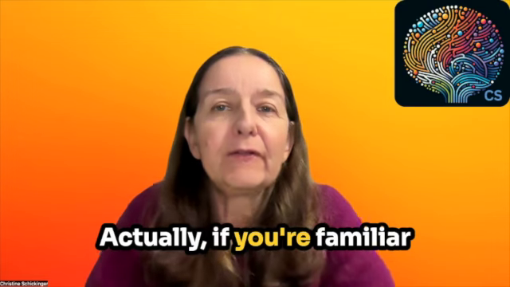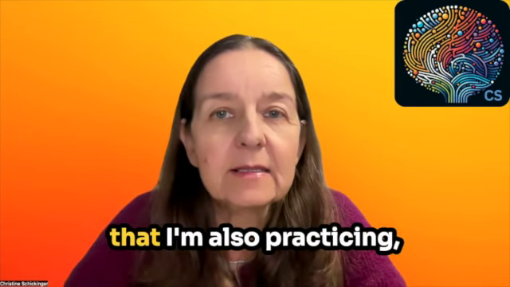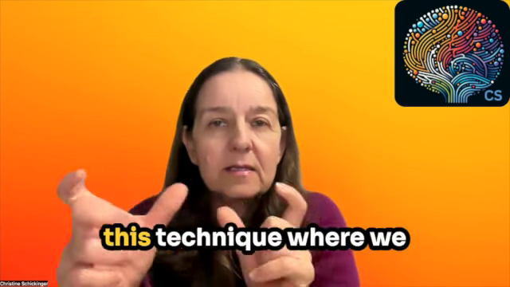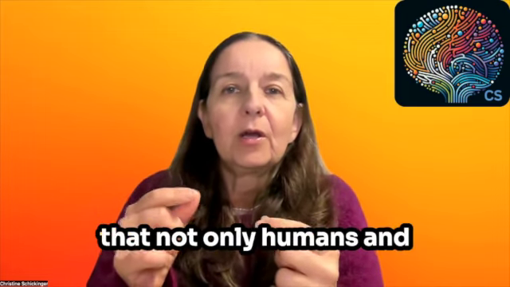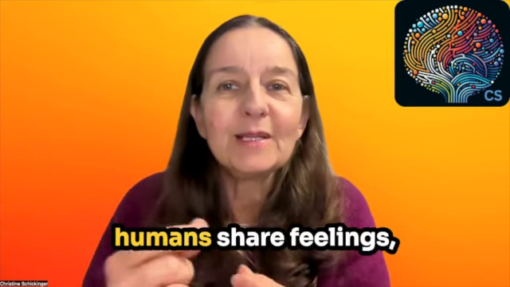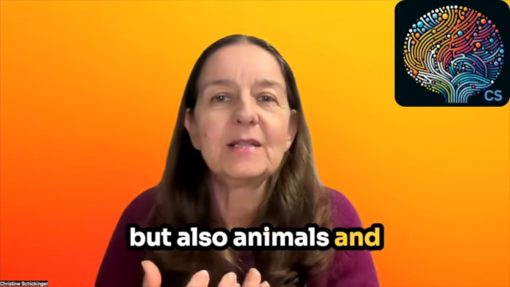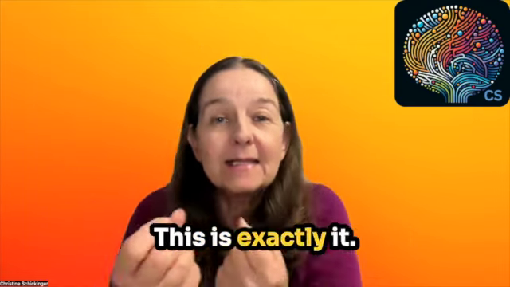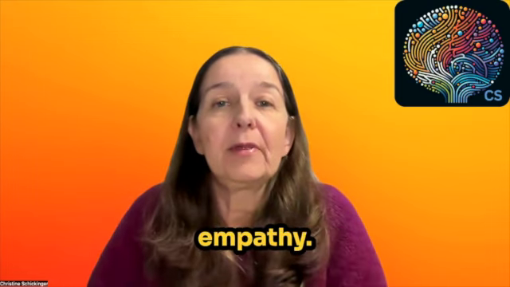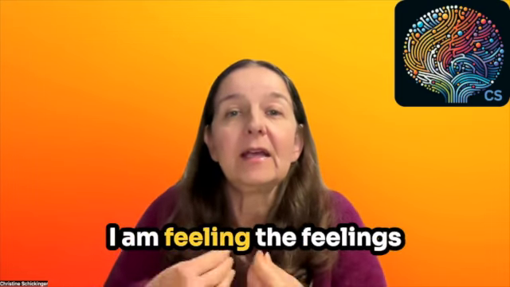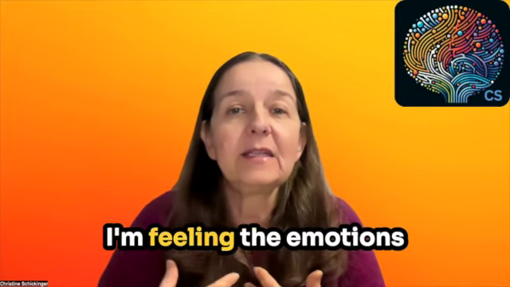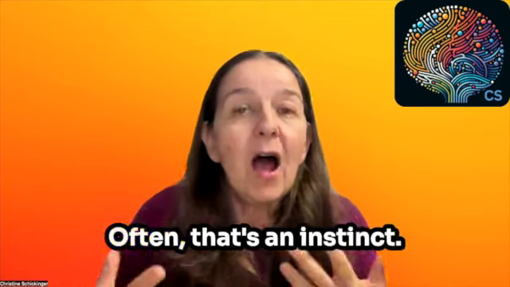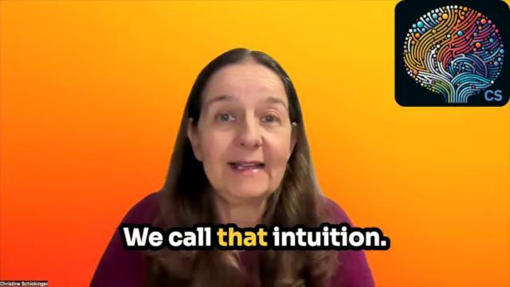Actually, if you're familiar with the trust technique that I'm also practicing, this technique where we build upon the notion that not only humans and humans share feelings, but also animals and humans share feelings. This is exactly it. This is emotional empathy. I am feeling the feelings of the other person. I'm feeling the emotions of the other person. Often that's an instinct. We call that intuition.